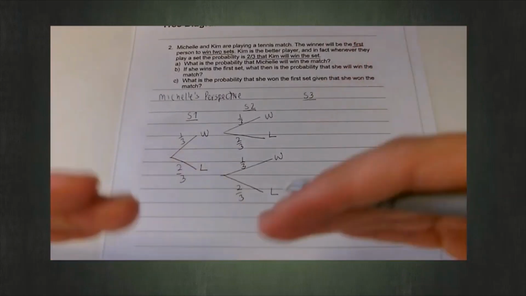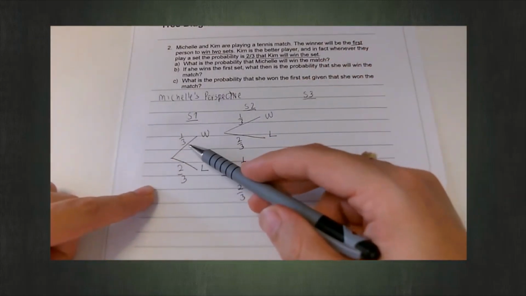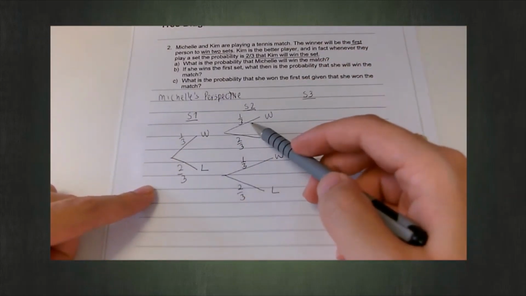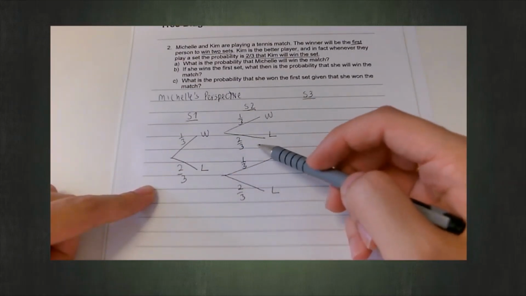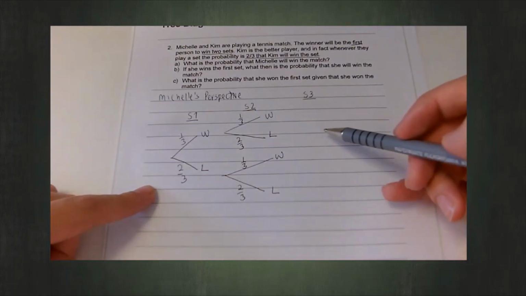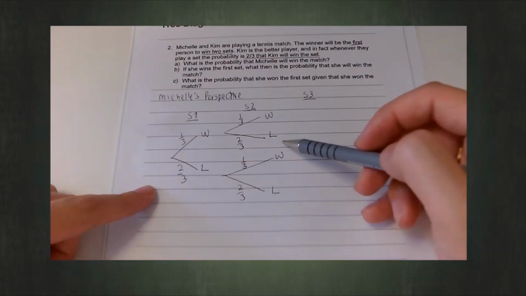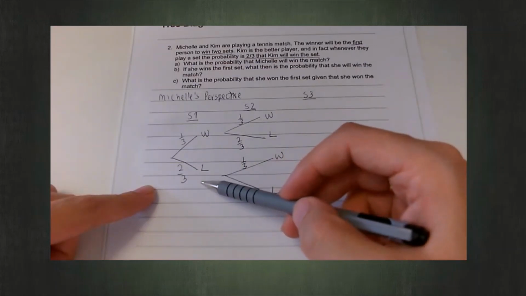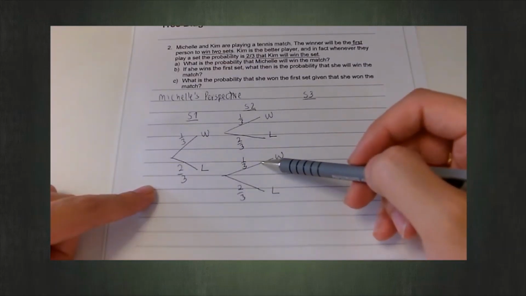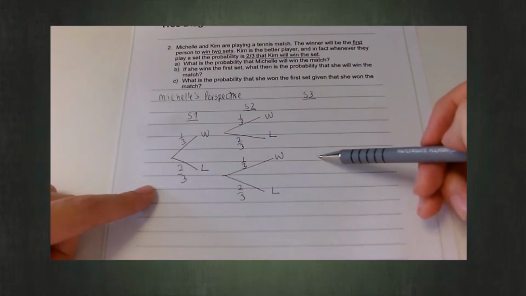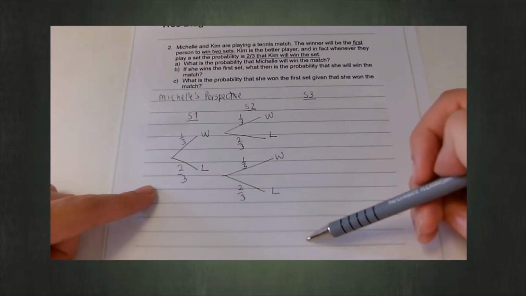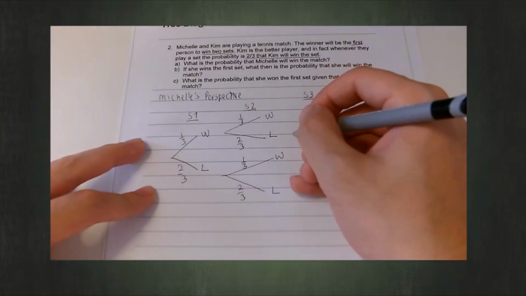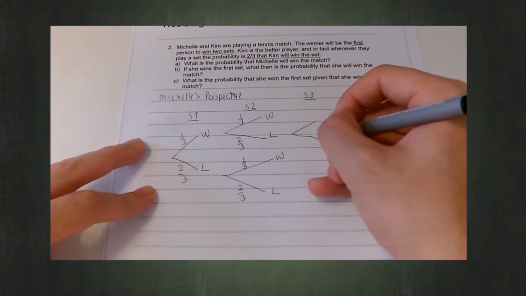So essentially, let's just break this down so far. Michelle could win the first set and win the second, and that's game over. She could win the first set, lose the second set, in which case they have to play a third set to decide a winner, 2-1, because it'll be a draw at the moment. She could lose the first set, win the second set, again they have to decide a winner, lose the first set, lose the second set, and she loses the match. Okay, so we've got to look at the third situation, the tiebreaker, if you want to say.